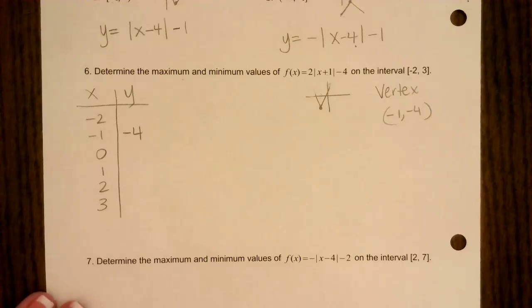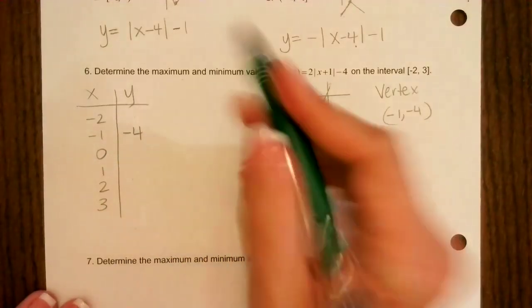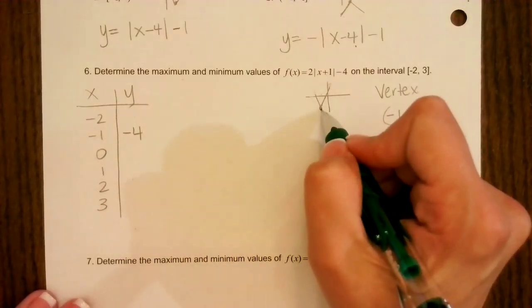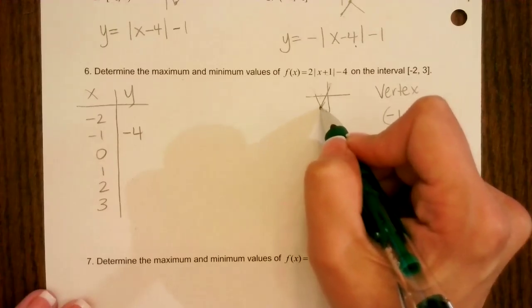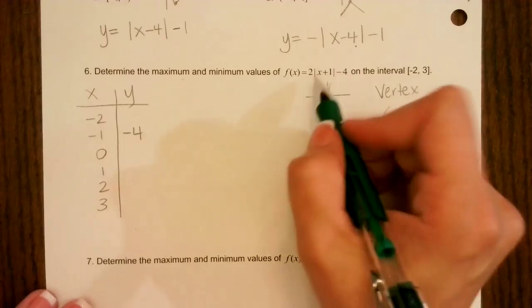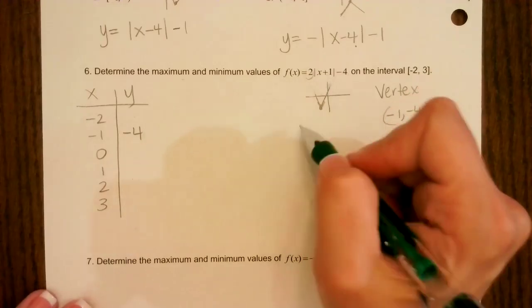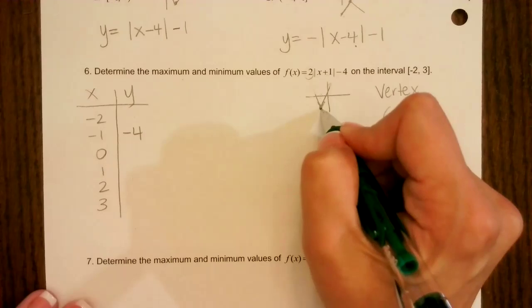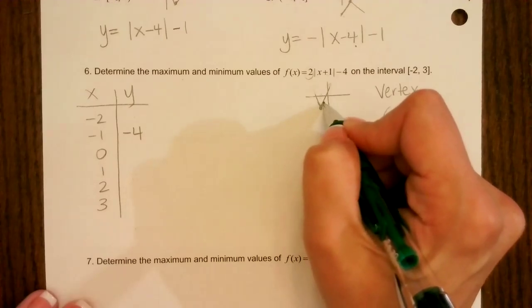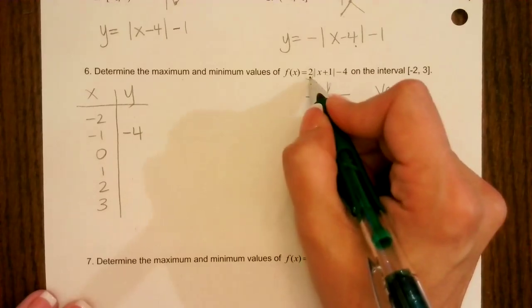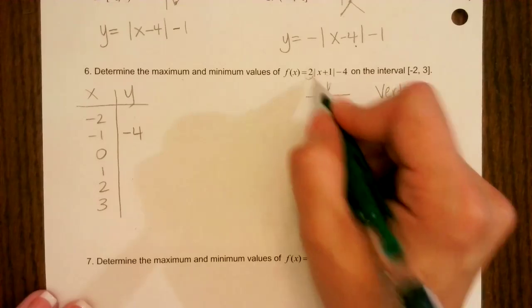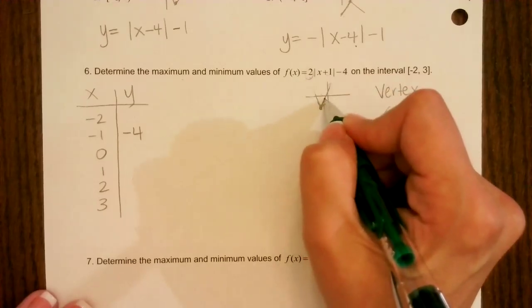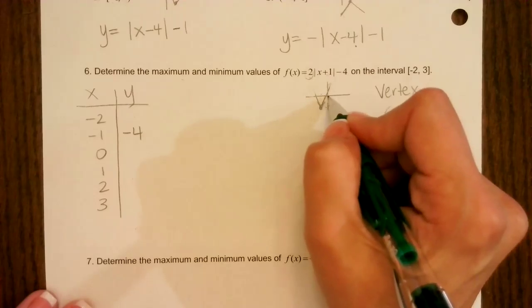Now we're going to come up with our other values. Well, let's think about this. Here's that -4, the smallest point right here, and it is going up in both of these directions. Now, we know this controls that vertical stretch of 2. So the parent function goes over 1 and up 1. But because of the vertical stretch of 2, it's going to go over 1, up 2, and then over 1, up 2.